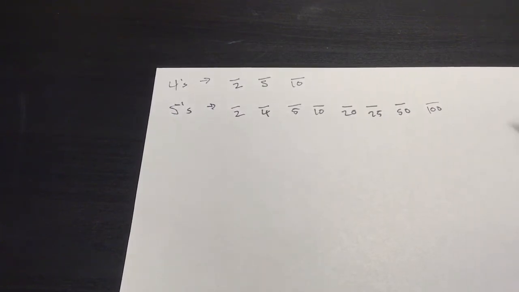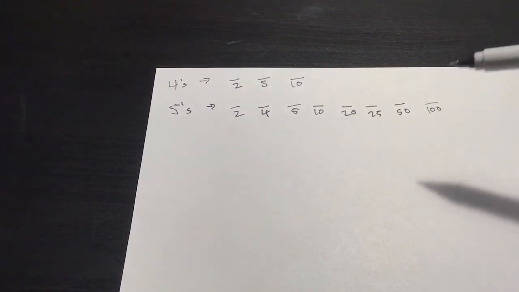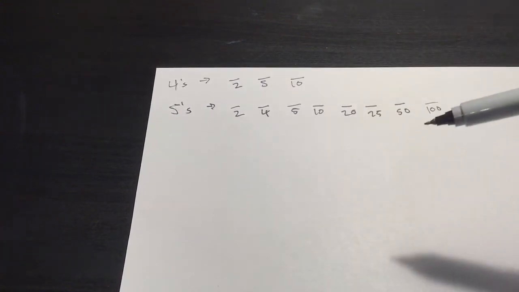Now, your teacher might say, I'm going to give you sevenths, and I want you to turn it into a decimal, and that might be a bonus question or something. But in terms of B-level grade 4 or 5 work, those are our numbers.